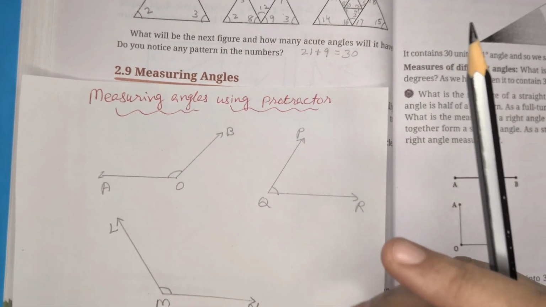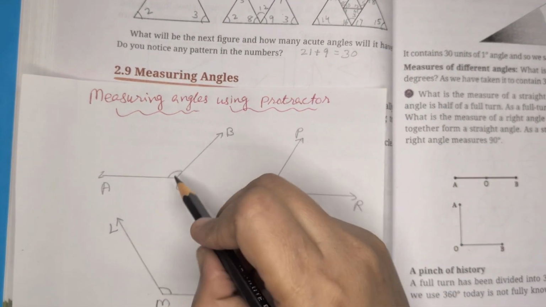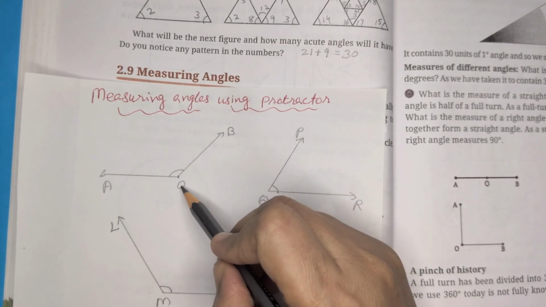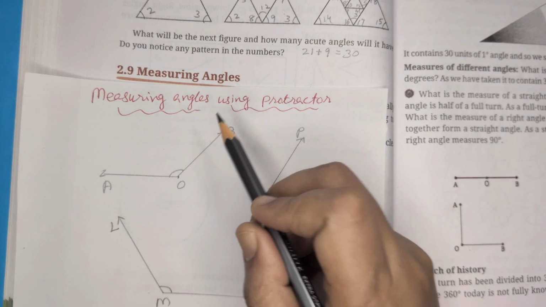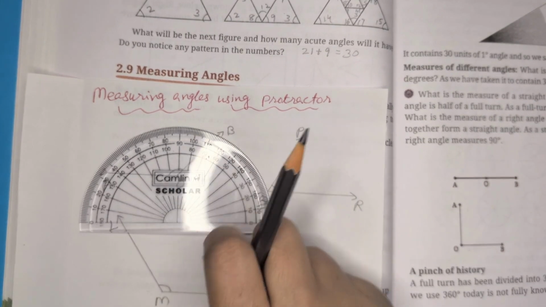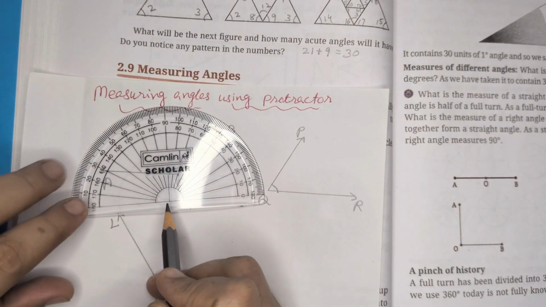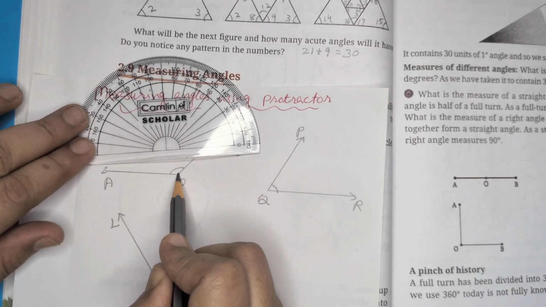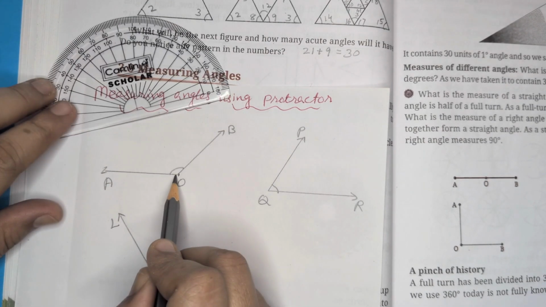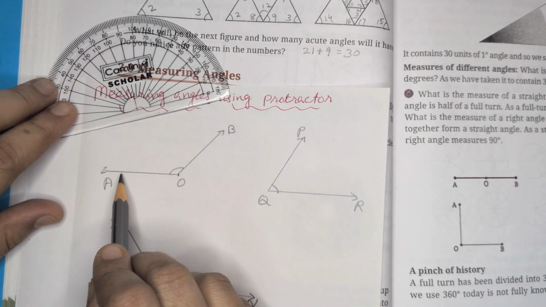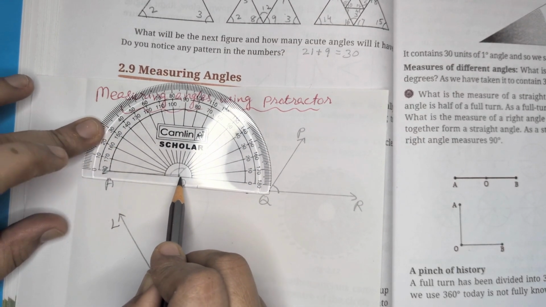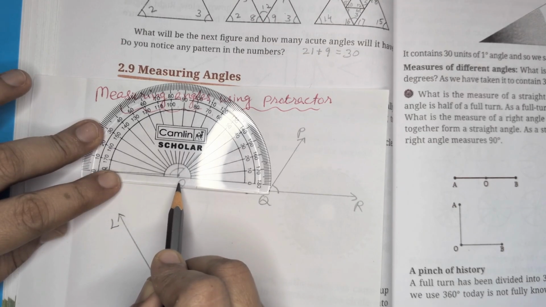Measuring angles using a protractor. We know that the initial point, or the common point of both the rays, is called the vertex. These are the arms. To measure an angle, first take the protractor and keep its center on that vertex. Then this is the baseline. We take the measurement on the side the ray is going. Now this is exactly in the center, on the baseline.